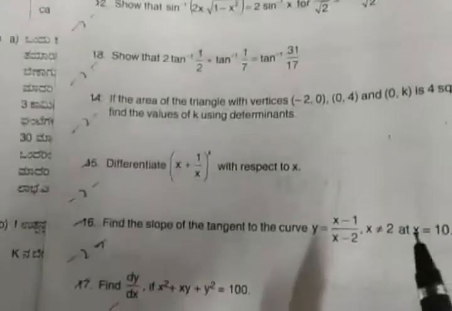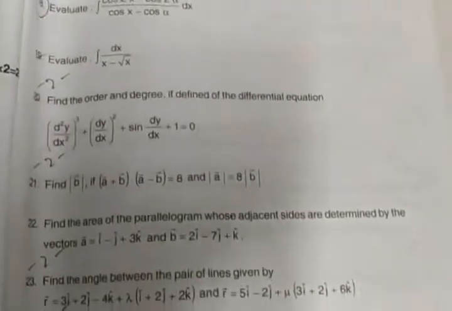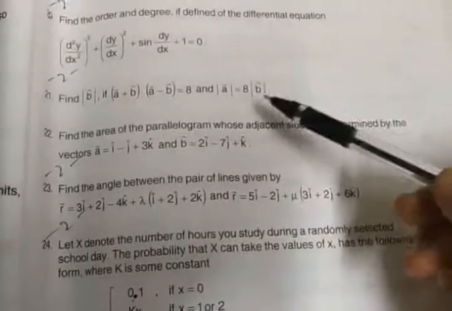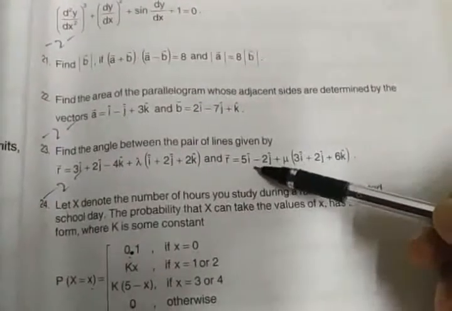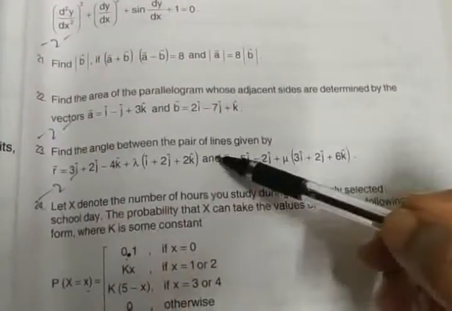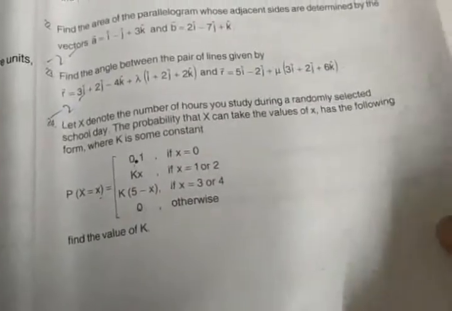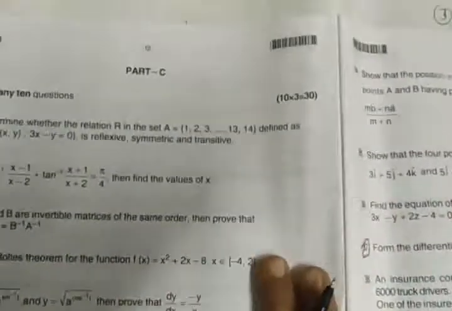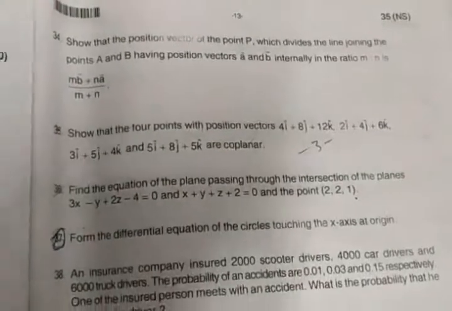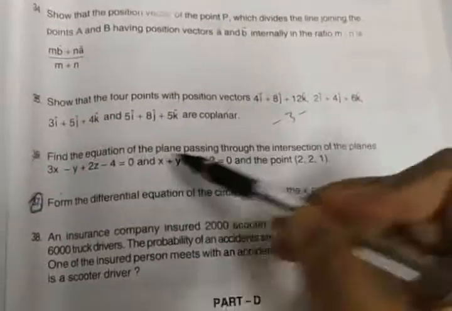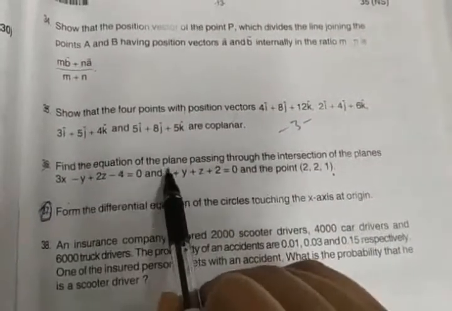So followed by that, in a 2 mark slot, two questions from vector, exactly down you can find here. Find the angle between the following pair of lines. Just now I had discussed the formula. Then the 3 marks. So in the 3 mark slot, 2 questions from vector, and here you find the equation of the plane.